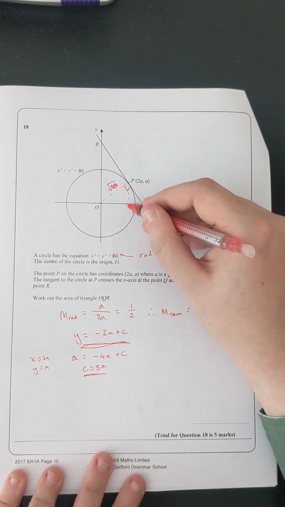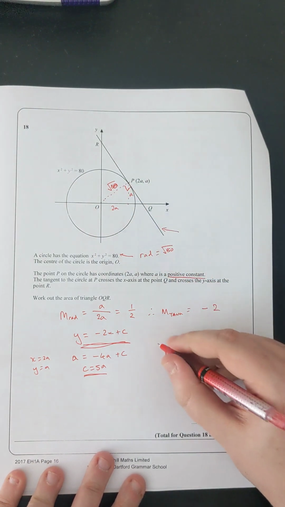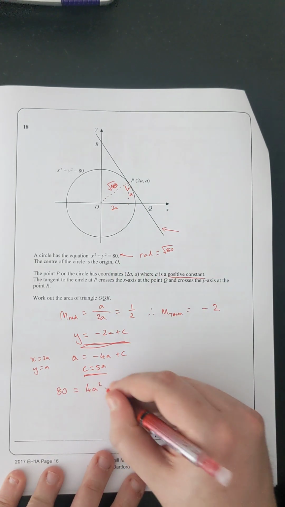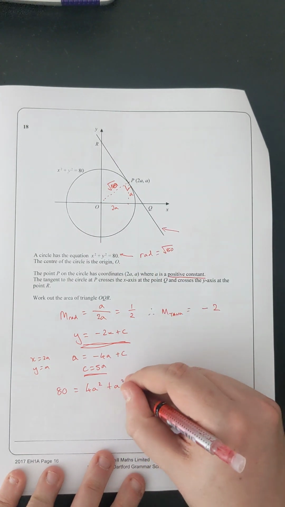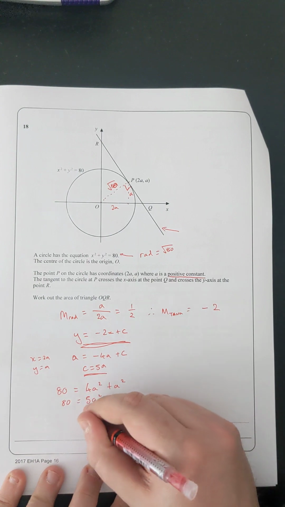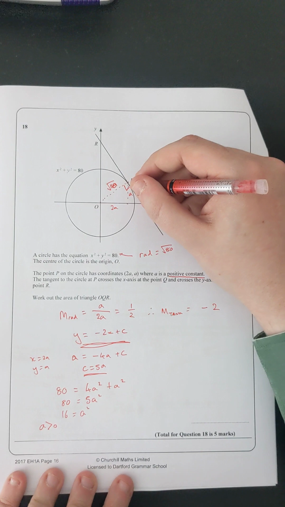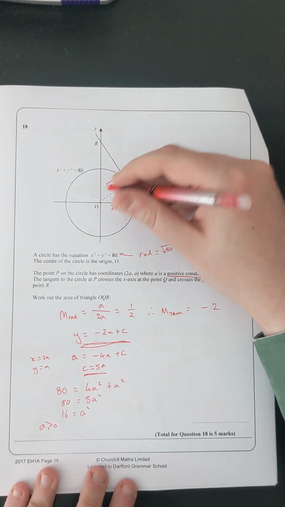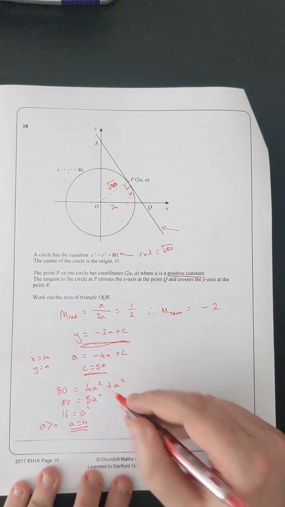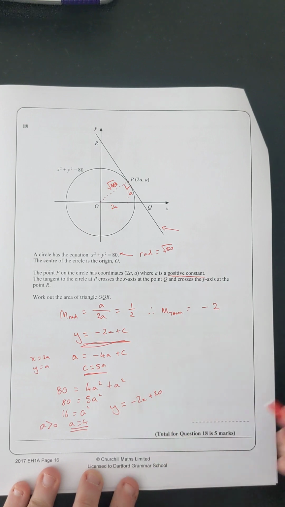And I can use Pythagoras' theorem, therefore, to say this length here is 2a, this length here is a. So root 80 squared, which is just 80, is equal to 2a squared, 4a squared, add a squared. So that gives me 5a squared is equal to 80. So a squared is equal to 16. And I know that a is a positive constant, or alternatively I can see that 2a and a are both positive coordinates. So a is equal to 4. And therefore I can say c is equal to 20. So y is equal to negative 2x, add 20.